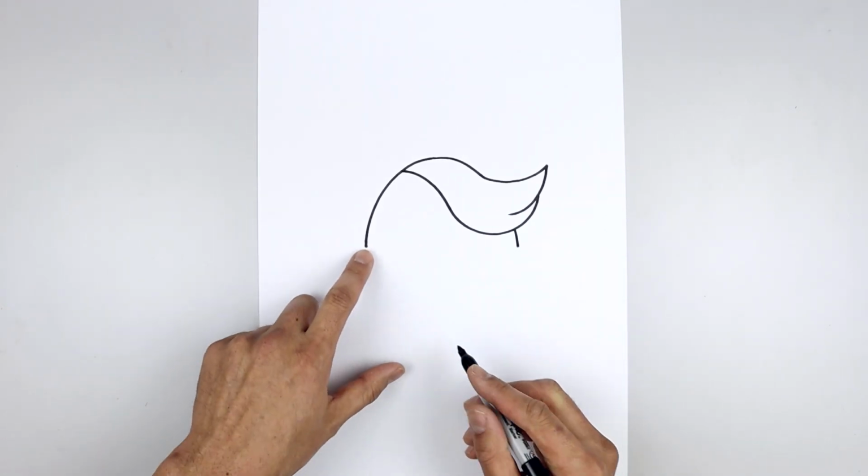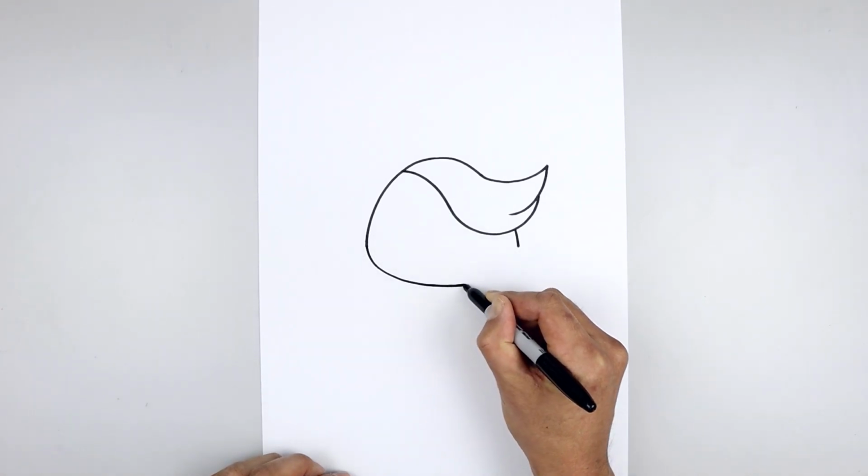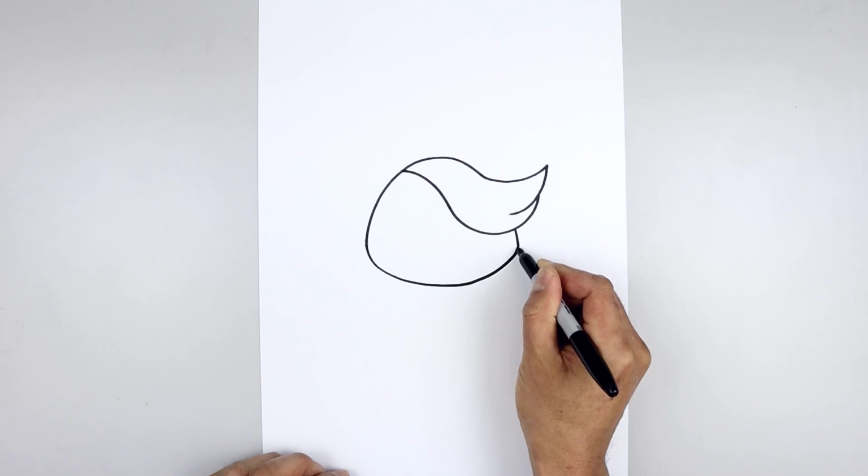Let's round out the bottom of the head. We start over on the left, curve the head coming down, rounding this out, and pulling that up on the right.